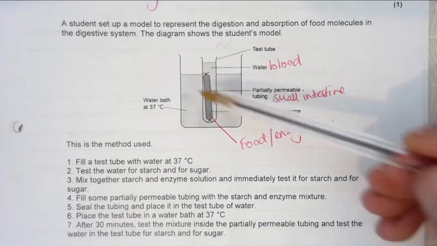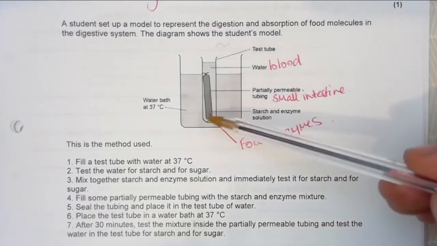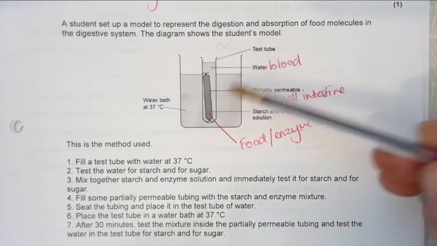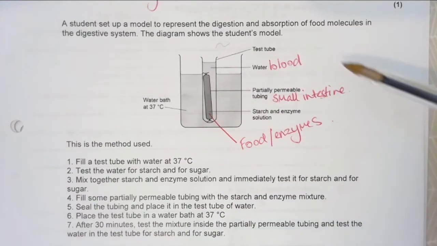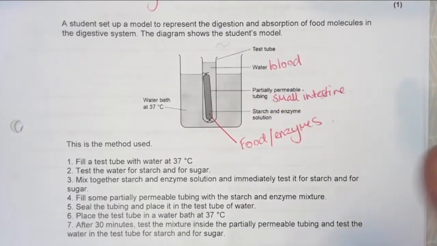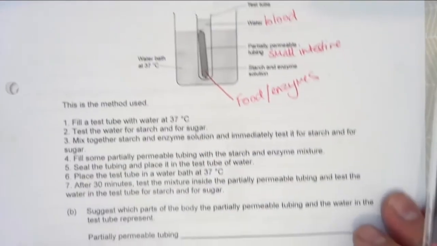So again, this food inside will start to be broken down by the enzymes, and if it's able to, it will pass through the partially permeable membrane, through the small intestine, and it will be absorbed into the bloodstream, where the bloodstream takes it wherever it needs to go. Again, I'm not going to read all this out. I'll let you have a look at that yourselves as you're doing the question.